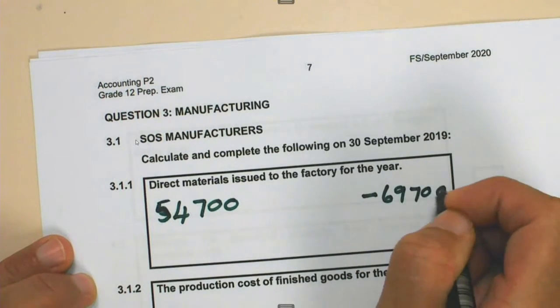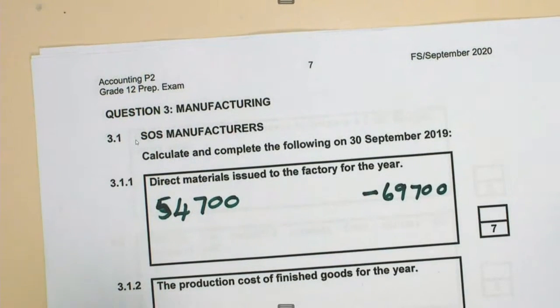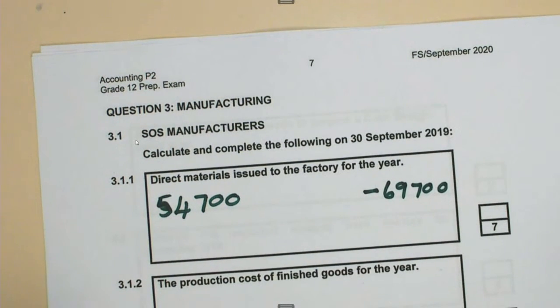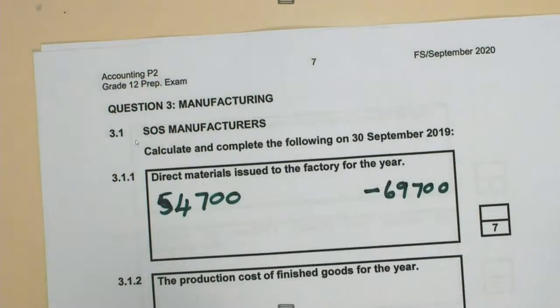You notice I have not read all the information yet. But that was my first bit of information that I read, and I'm writing it down. Now I already have 2 marks there without too much effort, right? Because I know opening balance must be added, closing balance must be subtracted.